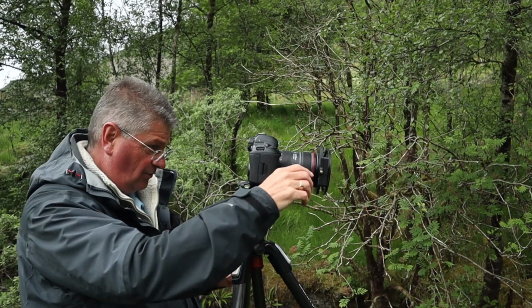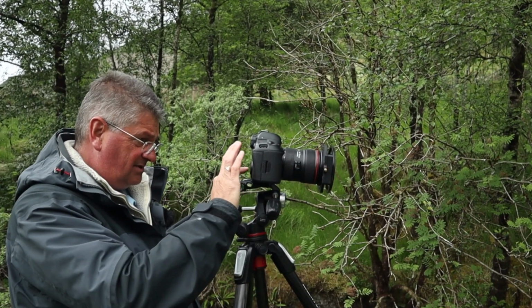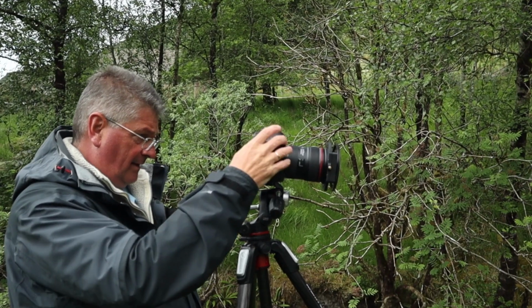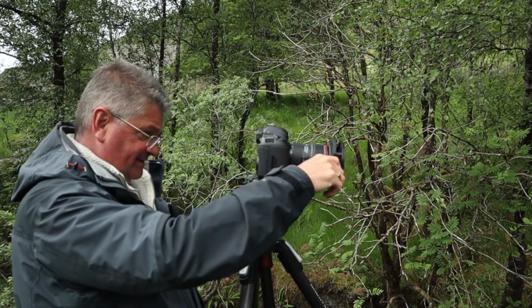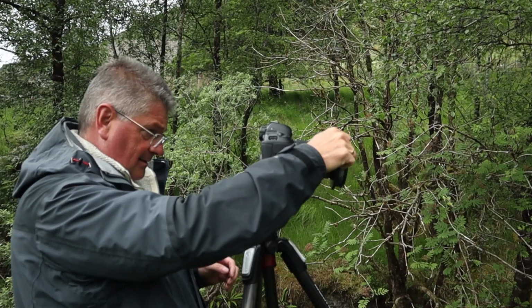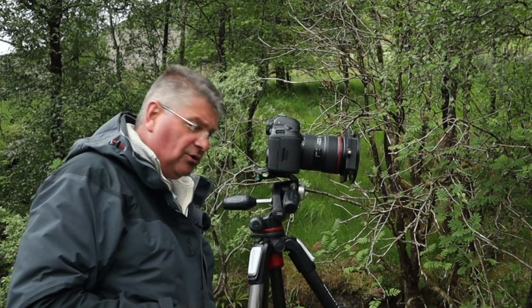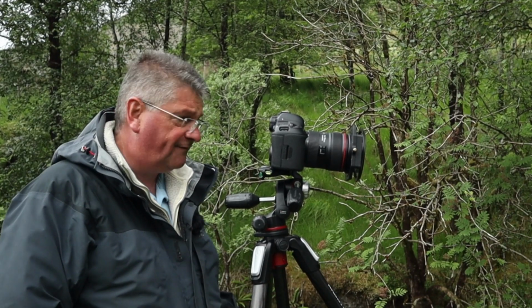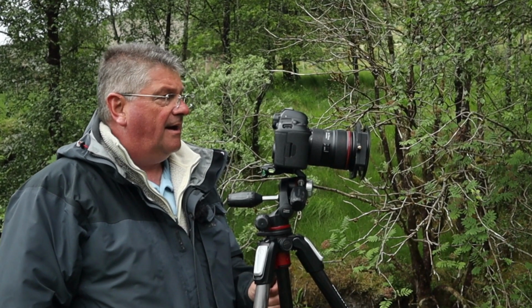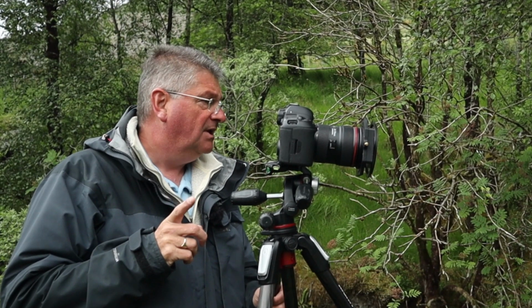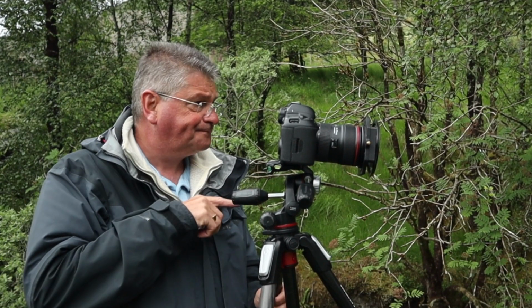Even although it is overcast, I just want to make sure that I've got the best composition and I get the best opportunity here. I can't go too close to the side because I'd just fall off the edge of the gorge. So what I'll try and do is position this camera so that you can see what I'm actually taking photographs of.